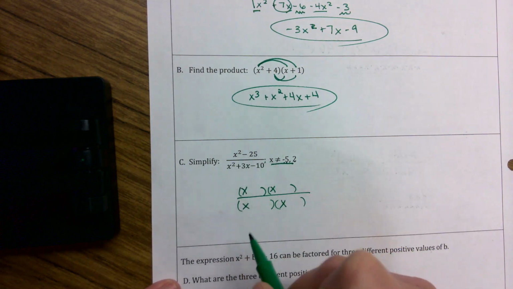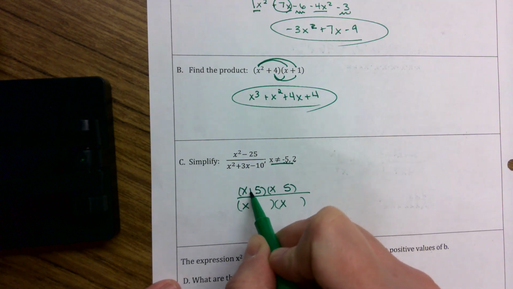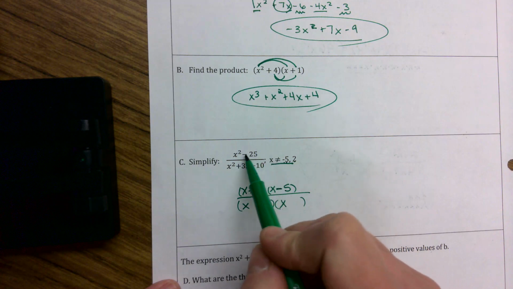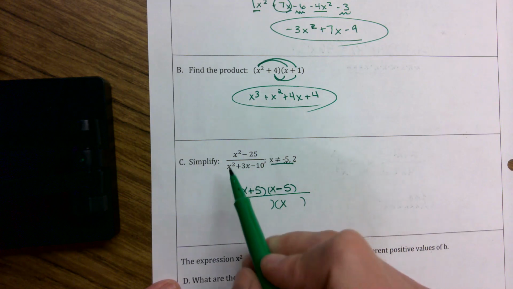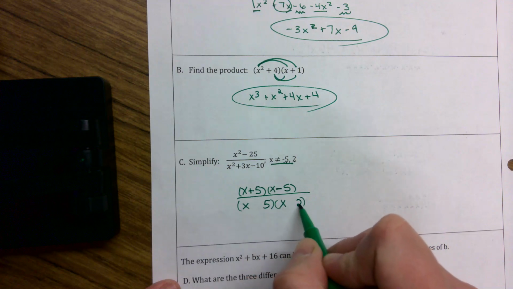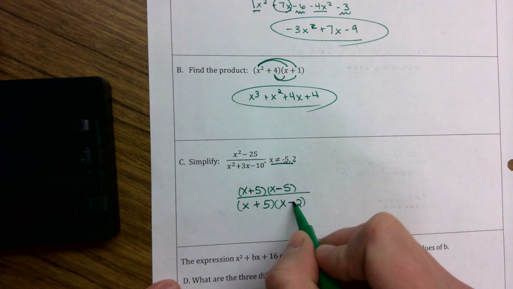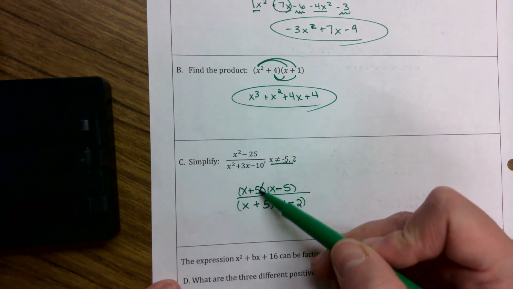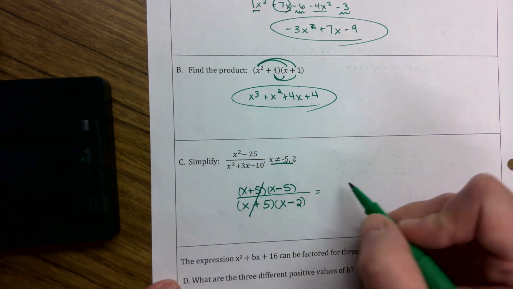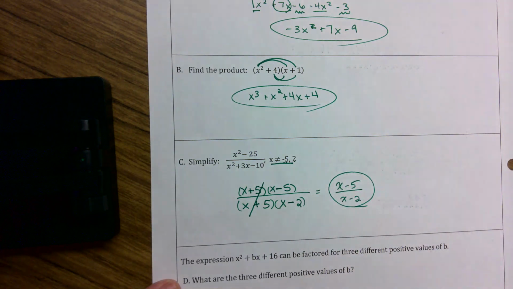This is the difference of two perfect squares. The square root of 25 is 5, and one's going to be positive and one's going to be negative because we get to multiply to get a negative. On the bottom, we have to multiply to get 10, yet add to get 3. The larger number is going to be 5 minus 2. X plus 5 divided by x plus 5 is 1, so your final answer is x minus 5 over x minus 2.